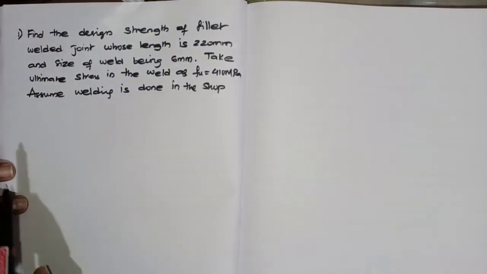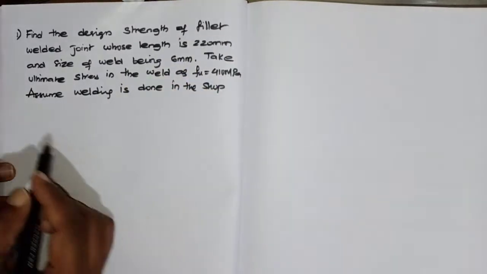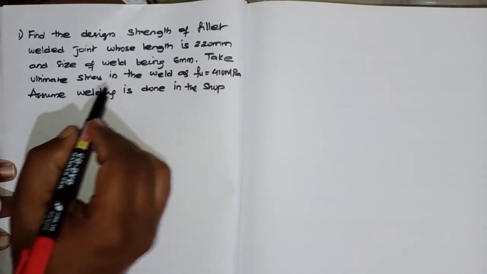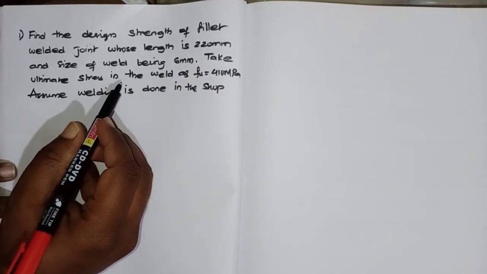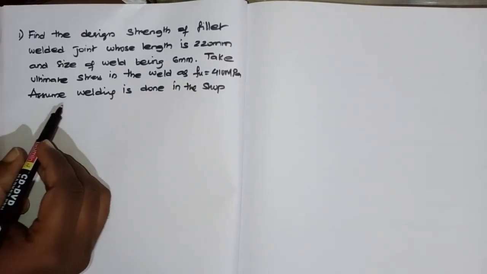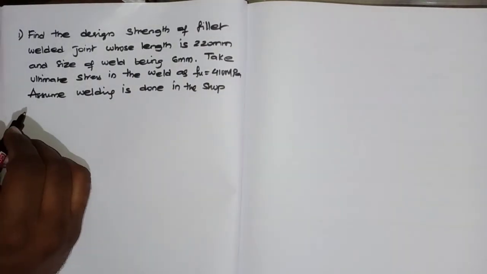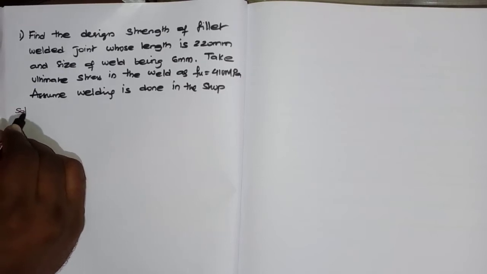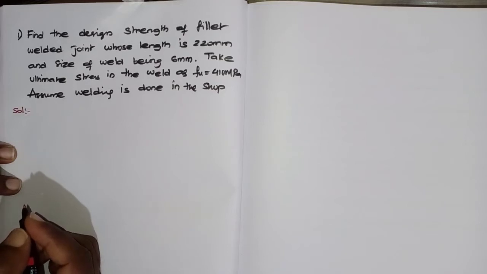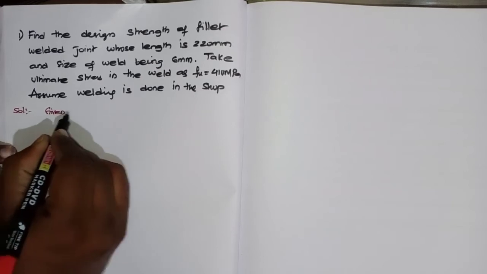find the design strength of fillet welded joint whose length is 220 mm and the size of the weld being 6 mm. Take ultimate stress in the weld as 410 MPa or Newton per mm square. Assume welding is done in the shop. So this is the question. So we'll try to solve now. Very simple question. You may expect this question for 3 marks in your external examination. Okay, so first we'll try to write the given data from the question.